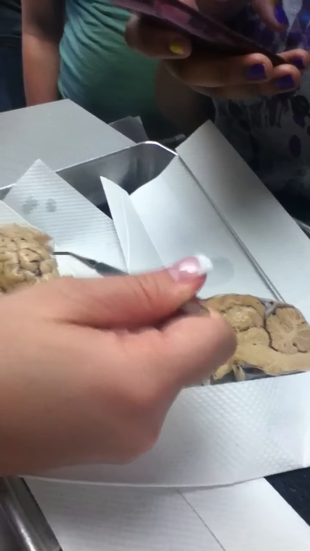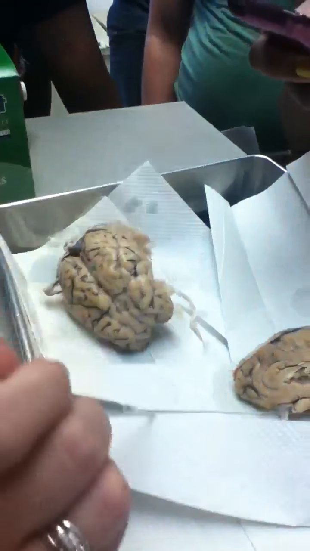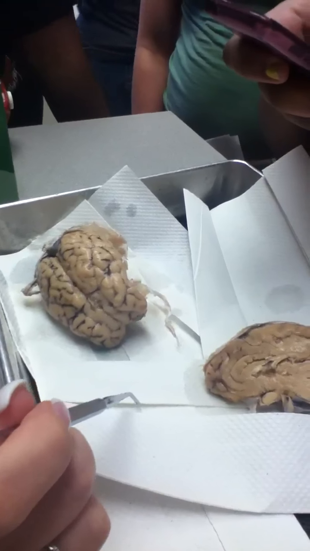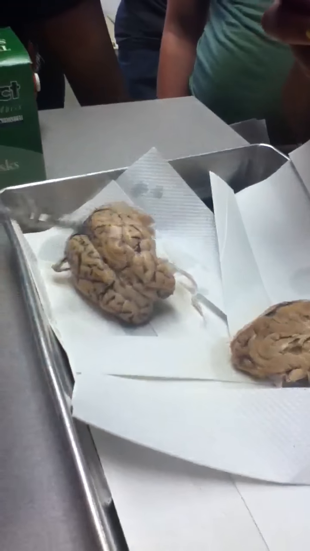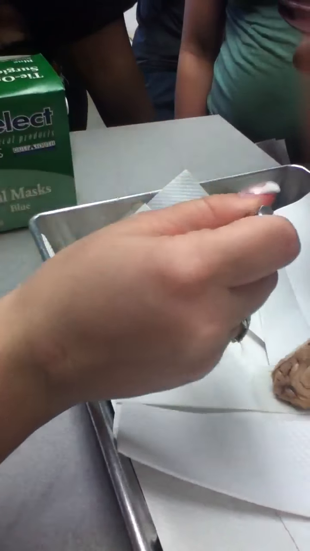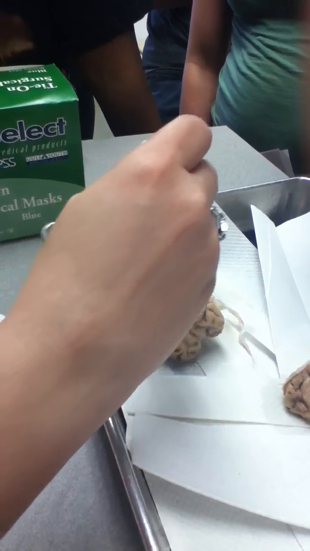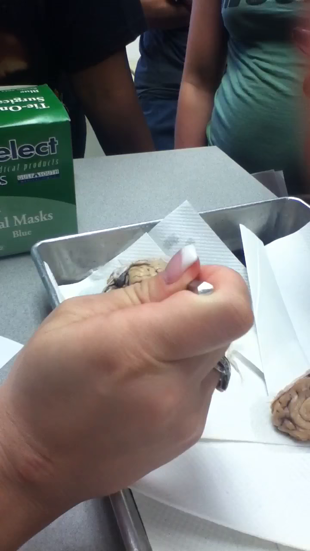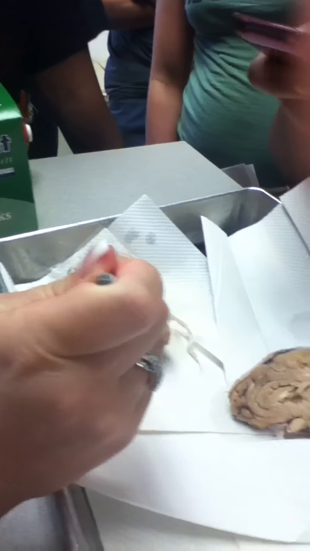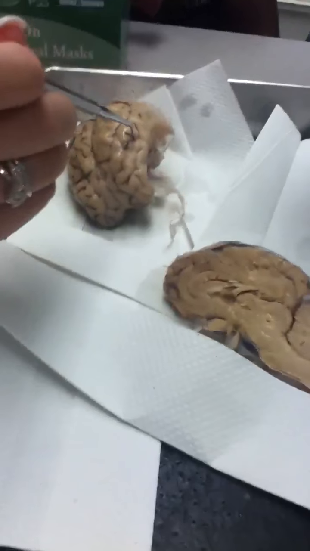On the side, I'm sorry, the central sulcus is the indentation, right? Yes, this indentation right here. Okay. Frontal, parietal, occipital, temporal. The bumps are the gyri. The creases in between the gyri are the sulci.